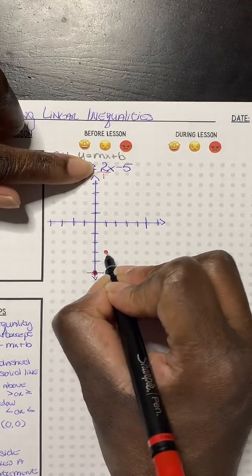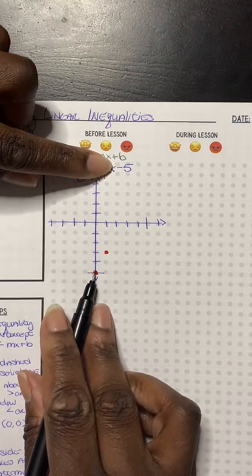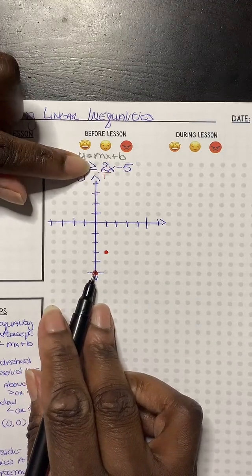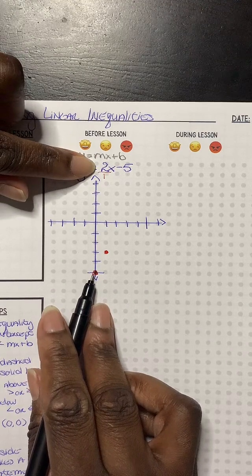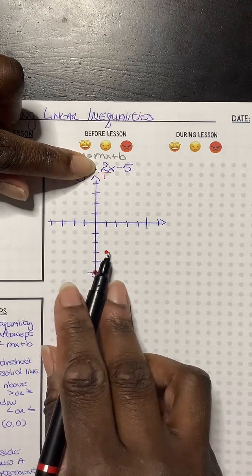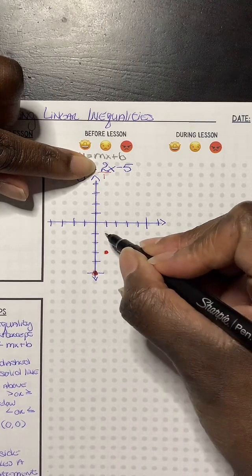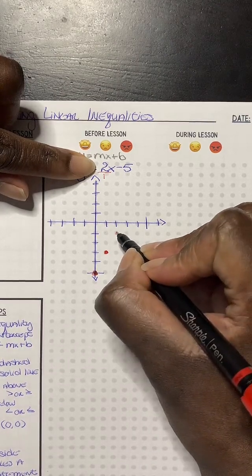From this point of negative 5, I'm going to go up 1, 2, and over 1, and plot the next point. My starting point is like my house, and the slope is the directions I give to get to the next person's house. So I go up 2 blocks and 1 block to the right.